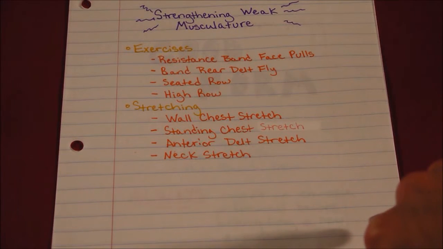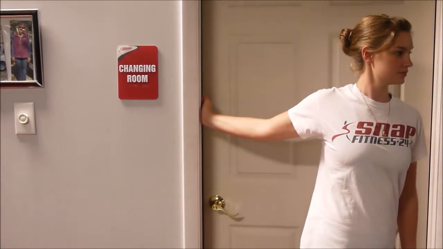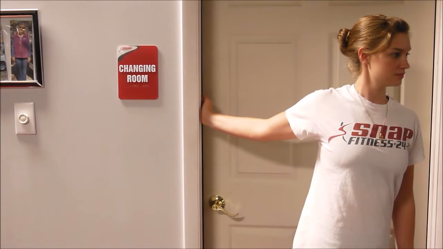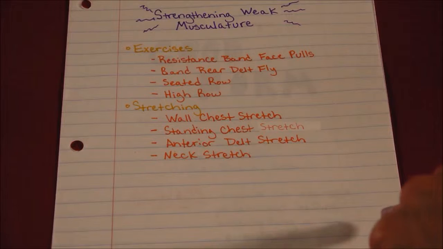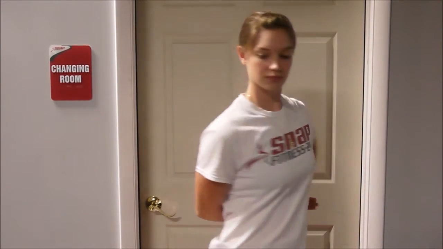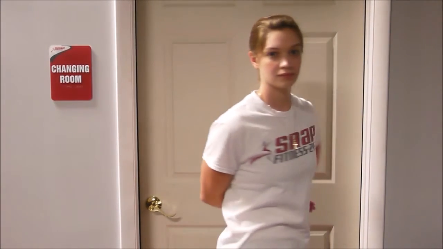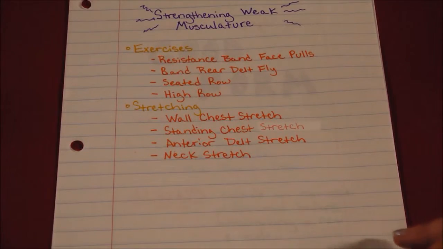a standing chest stretch, an anterior delt stretch, and a neck stretch.